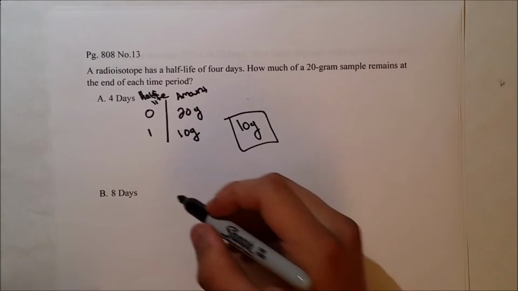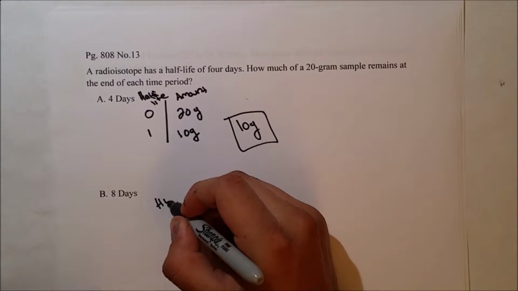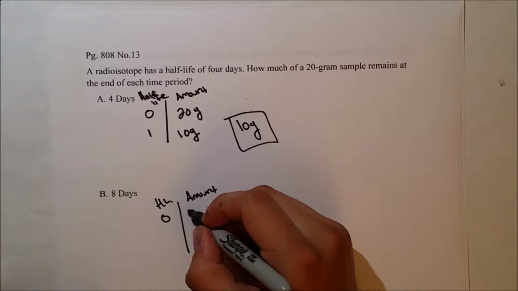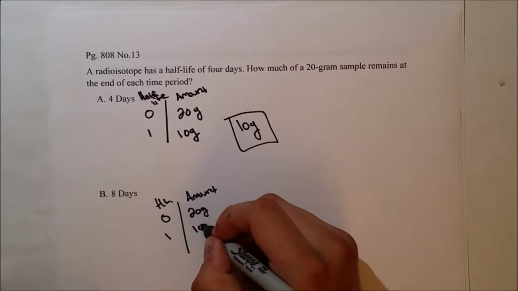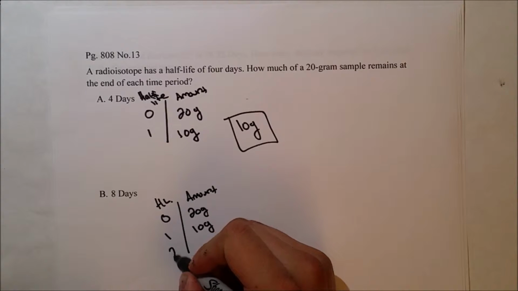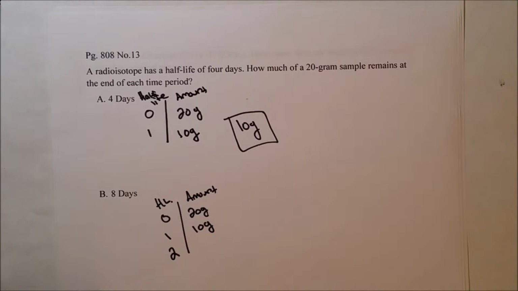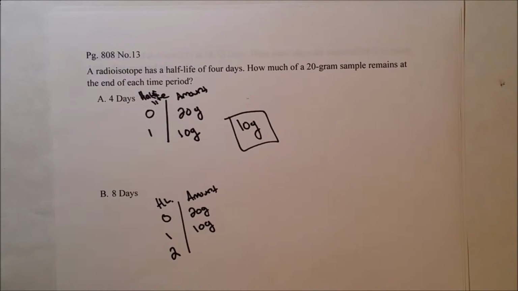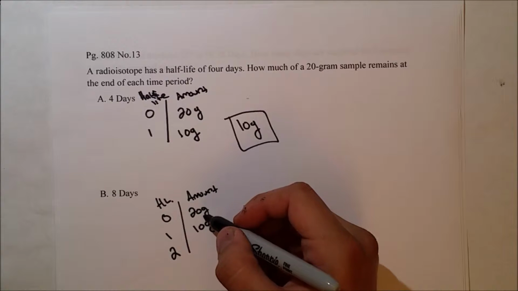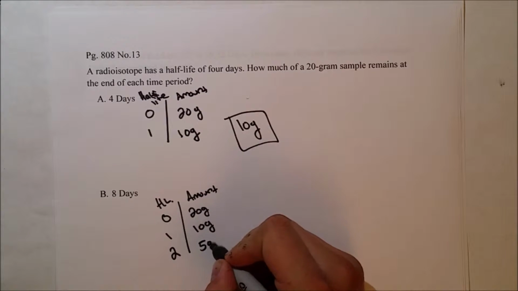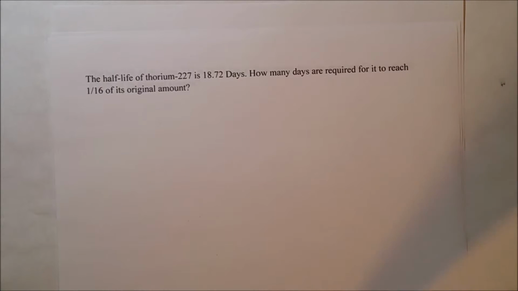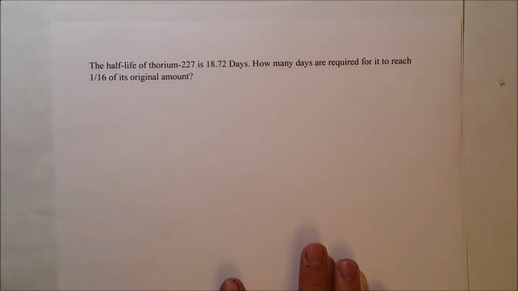This is the same thing, but 2 times. So I'll draw out my little table again. I'll abbreviate half-life and amount. At 0 half-lives, we have 20 grams. At 1 half-life, we have 10 grams, which would mean at 2 half-lives, we would have half of that again, as we stated on our page over here. 2 is just a half times a half, which is a quarter. So we would have a quarter of 20, or a half of 10, which is 5. That's how much would be left. As you can see, these really aren't that hard. Now we'll get into ones that are a little bit more advanced, but they're still nothing too hard to do.